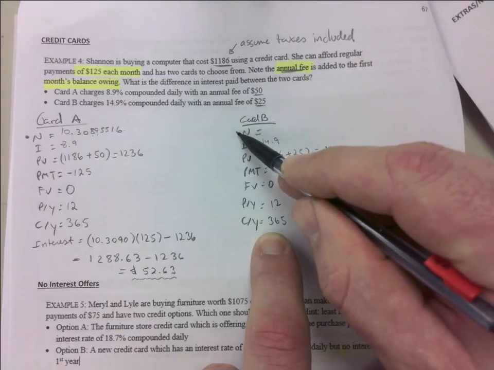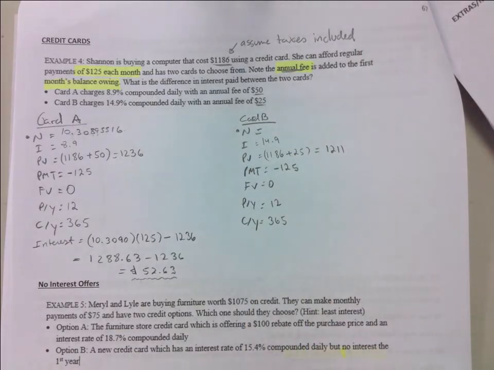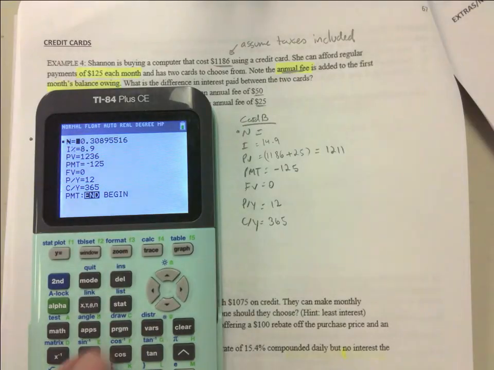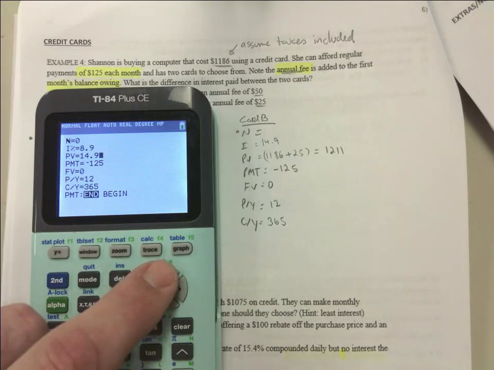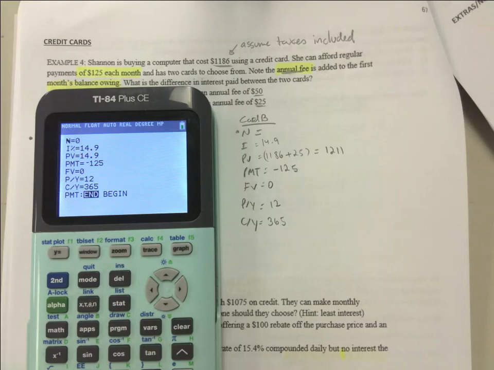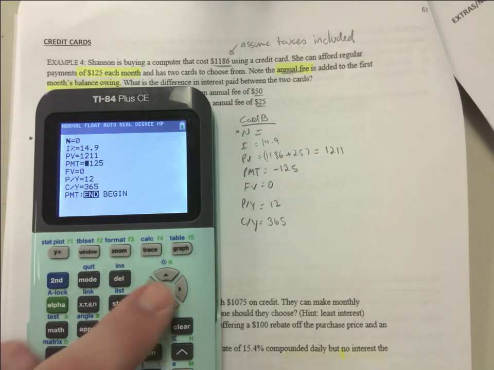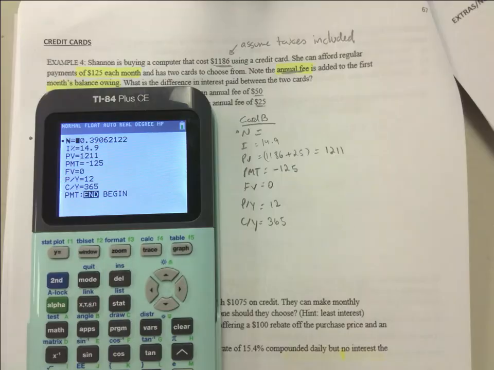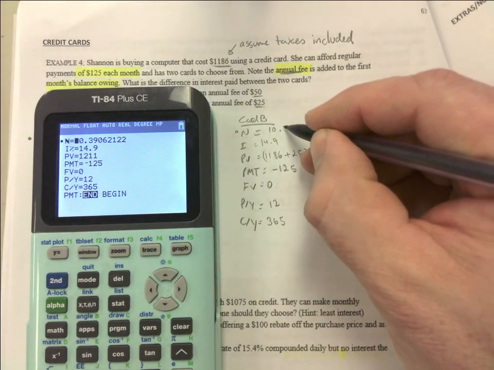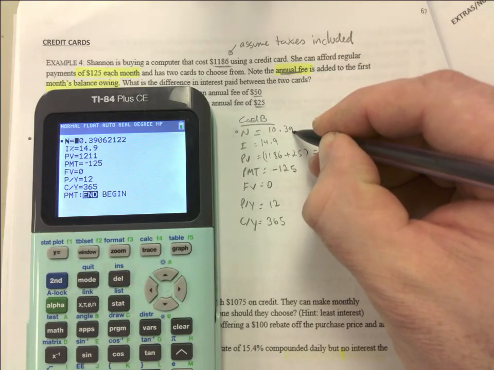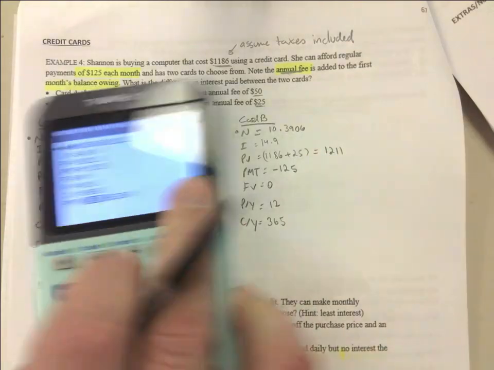Let's solve for n here. No, sorry. Zero six.